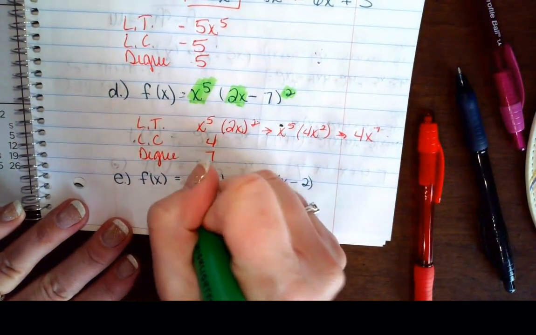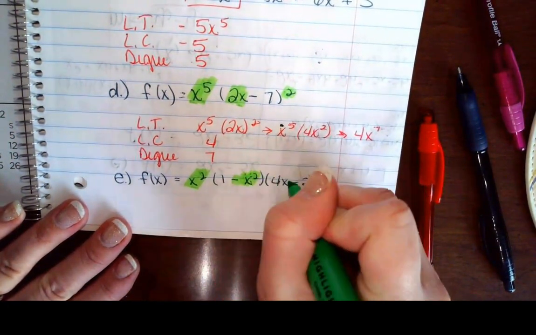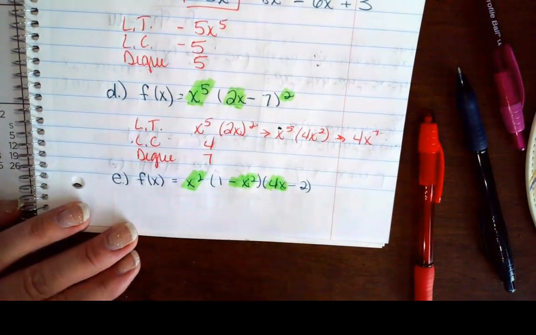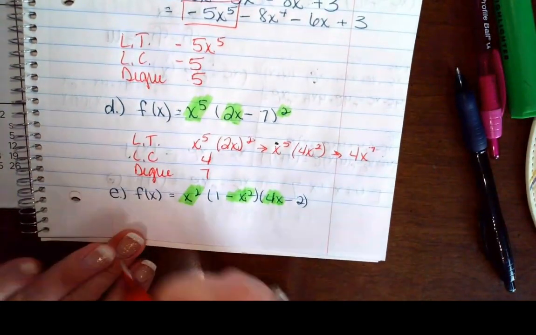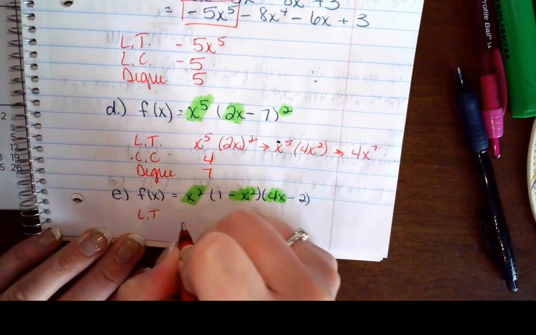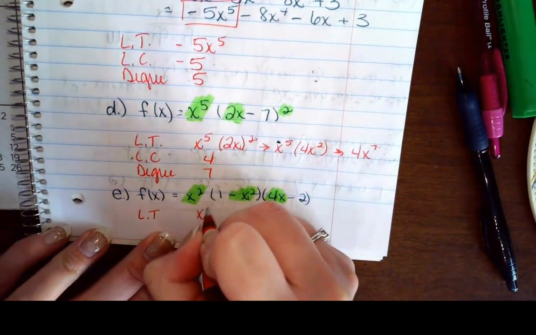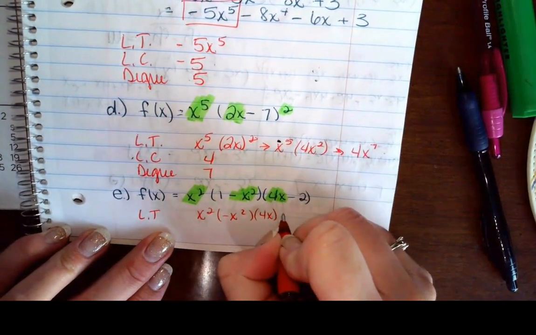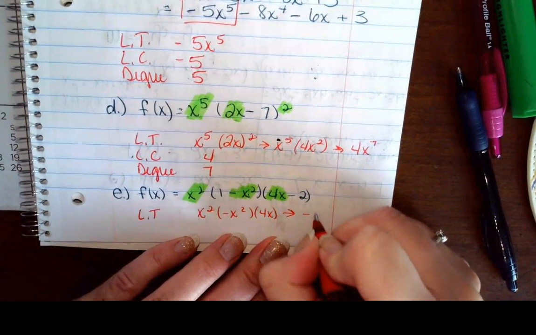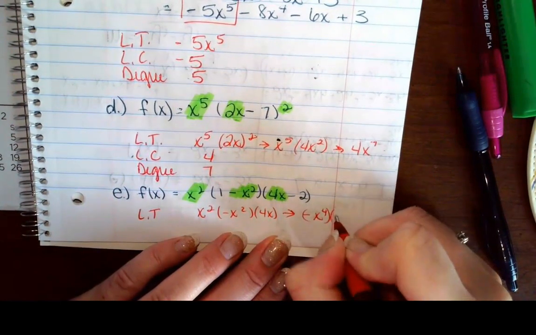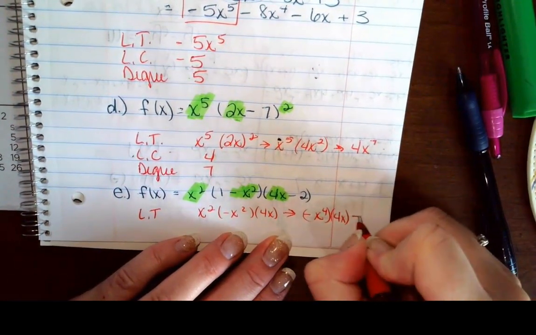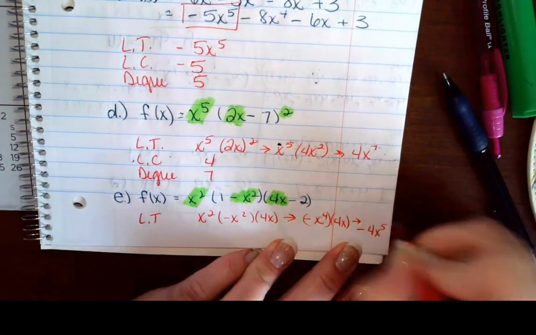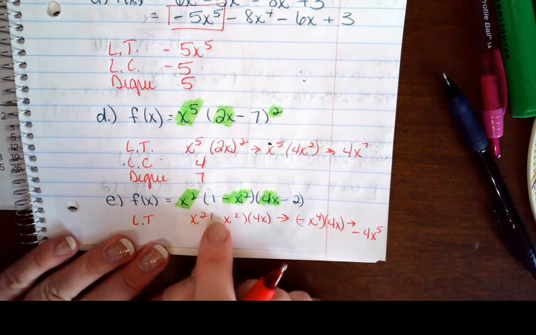So I can take this x term times this x term times this x term, and that will tell me what my lead coefficient is and my lead term. My lead term would be x squared times a negative x squared times a 4x, which would be a negative x to the 4th times a 4x, which would be a negative 4x to the 5th. Okay, so watch your signs here.